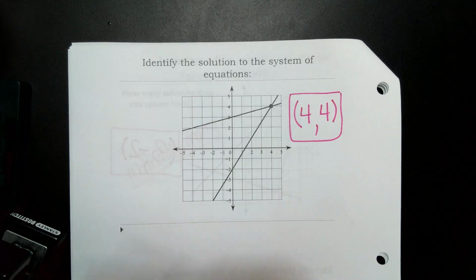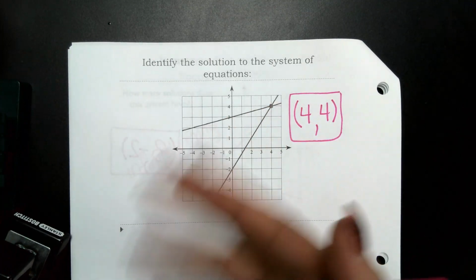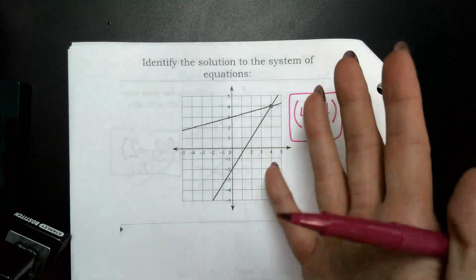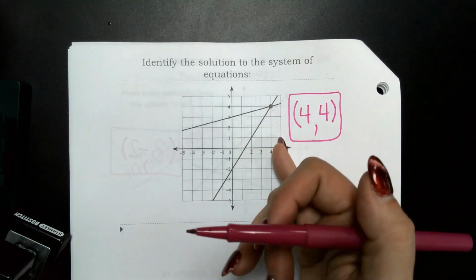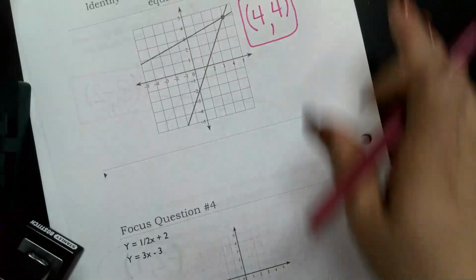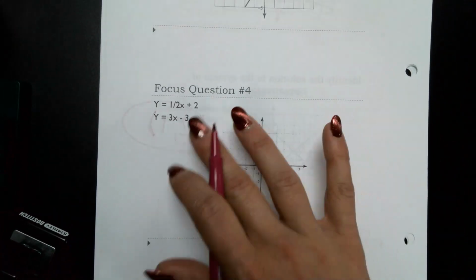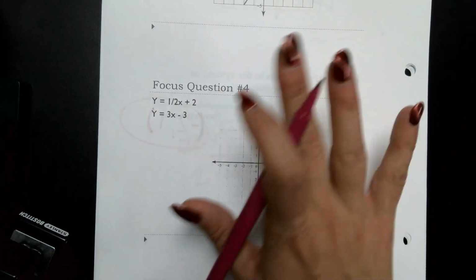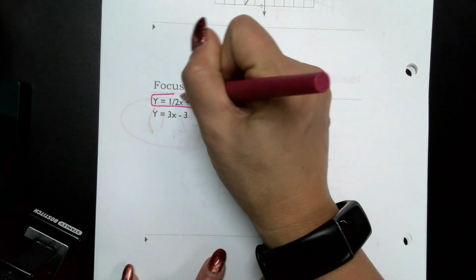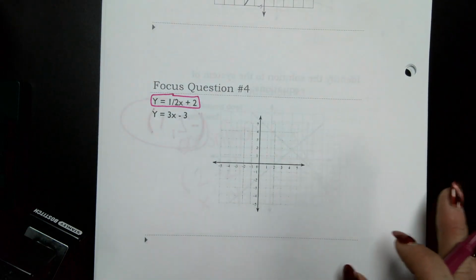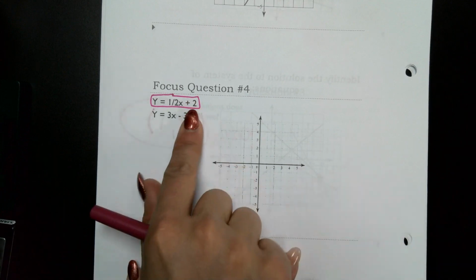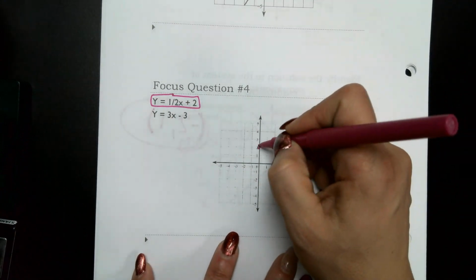Okay, so everything that we just did was pretty simple because they gave you the picture. All you had to do was tell me where it crossed. Most of the time you're not going to be given the picture. Most of the time they're going to give you the two equations. You are going to have to graph both of them on the same coordinate plane and then look to see where they cross. So this one I'm going to do in pink, and then I'll do the other one in a different color just so you can see the difference. You are just doing one line at a time. Where do I start? The 2.